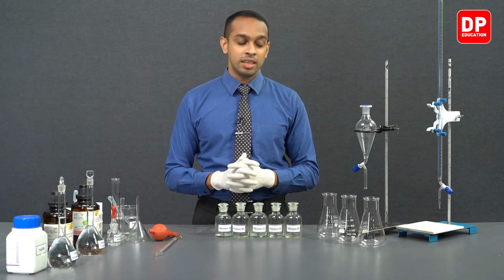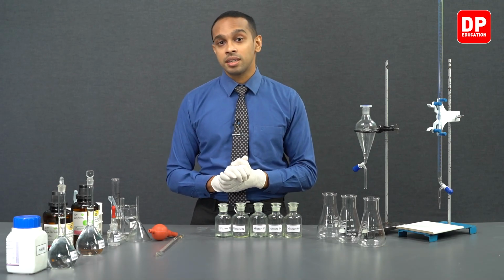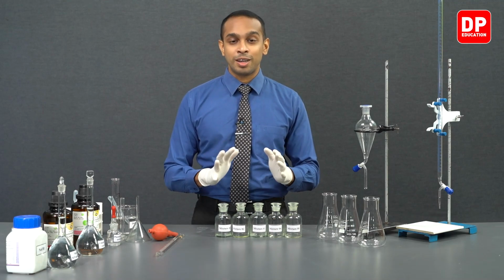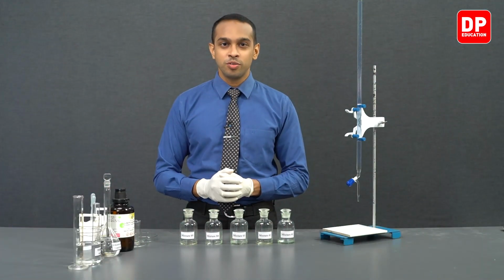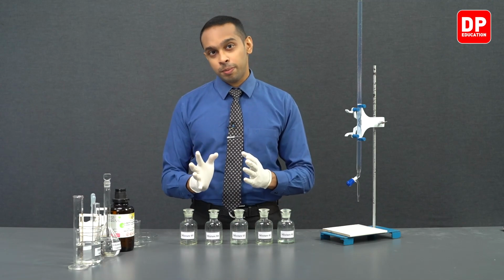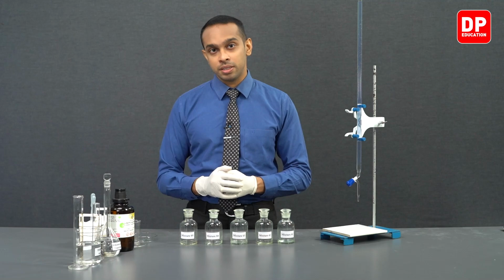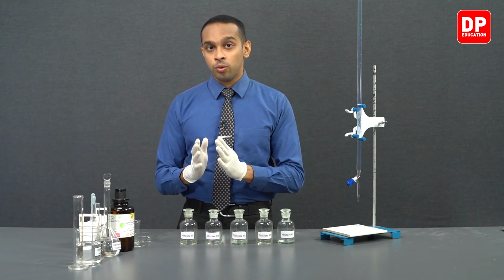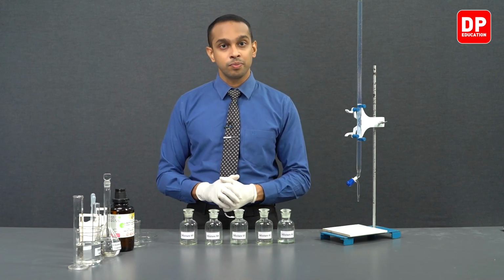After identifying the equipment and learning how we are going to be conducting this experiment, we can now move on to actually conducting this experiment. Now students, we are going to move on to the first step of this experiment. In the first step, we need to measure 20 cubic centimeters, or in other words 20 milliliters, of 1-butanol into each of these reagent bottles.